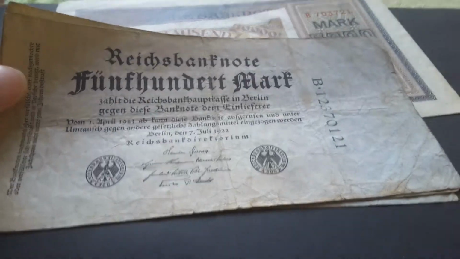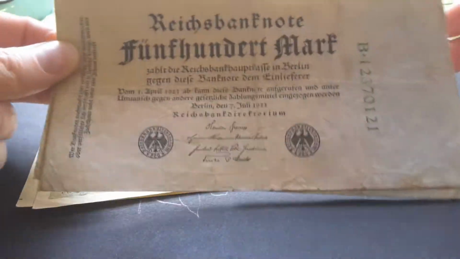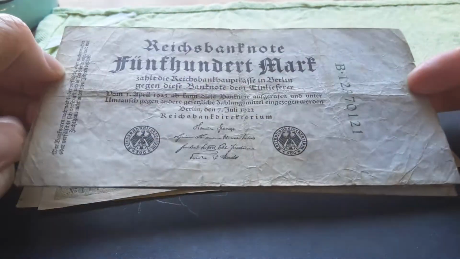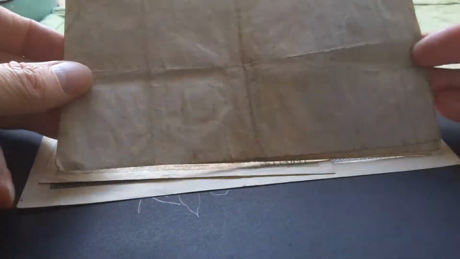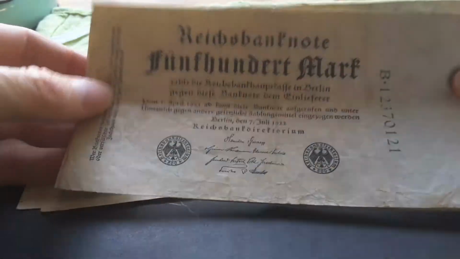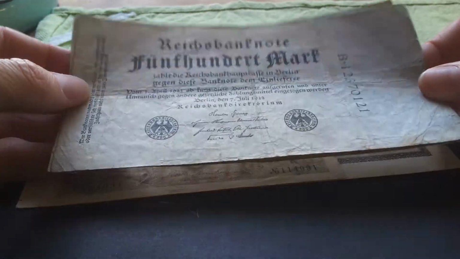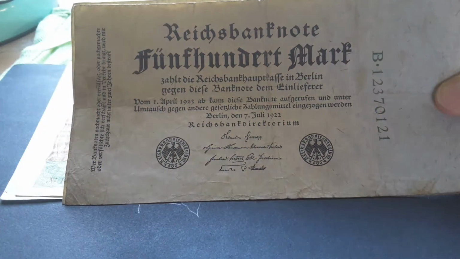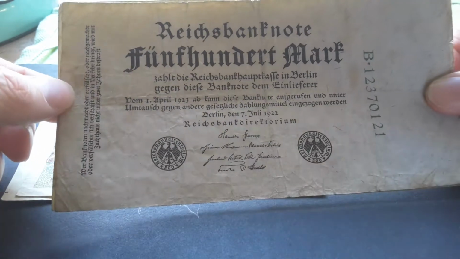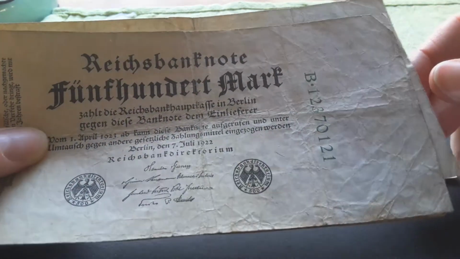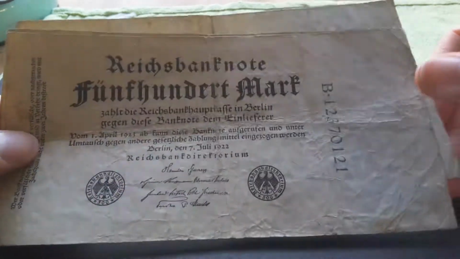And here I have 500 marks. It wasn't the first banknote that was uniface. As you can see, there's nothing on the back. But it was the first banknote that was printed in black and white. The only color on it is actually the watermark. So it has red, these ones are green.